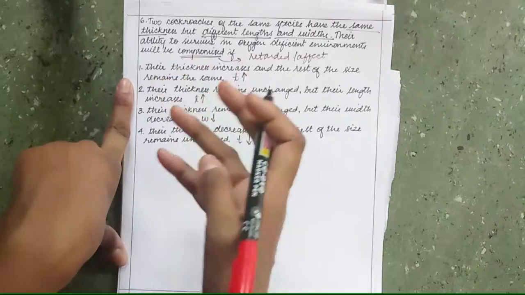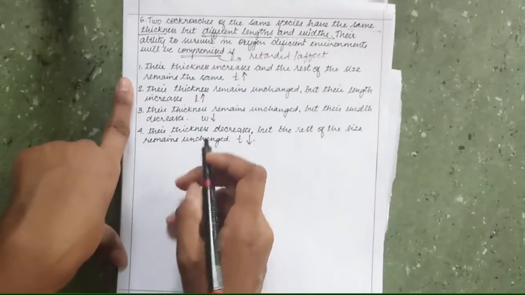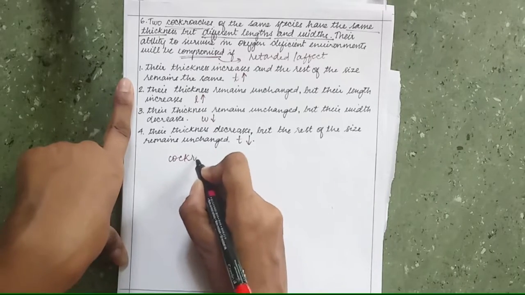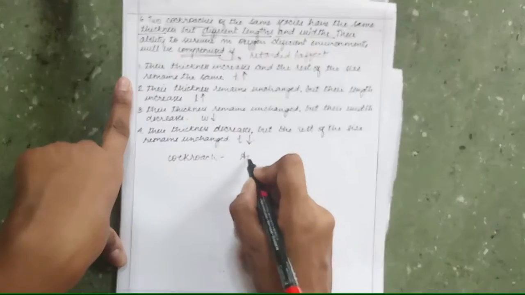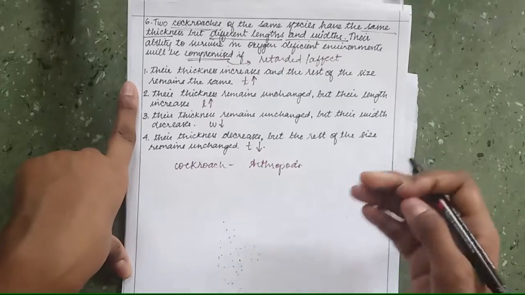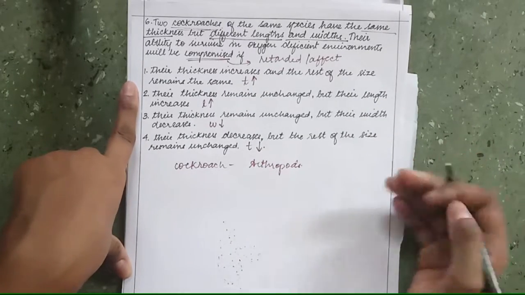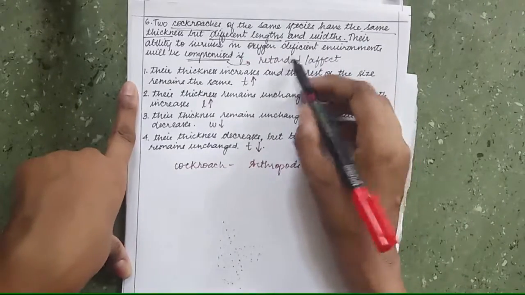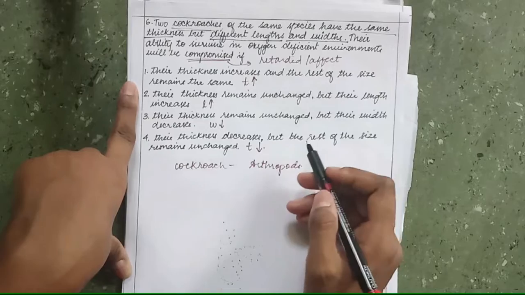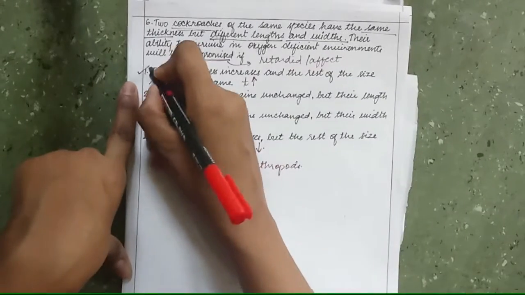So by approaching it in a logical manner, I'll first say that cockroaches are arthropods. They belong to the phylum called arthropods. And hence, the respiratory system of arthropods occurs via their general body surface. So, increasing the thickness will impede its ability to respire and thus survive in oxygen deficient environments. So, my guess would be option 1.